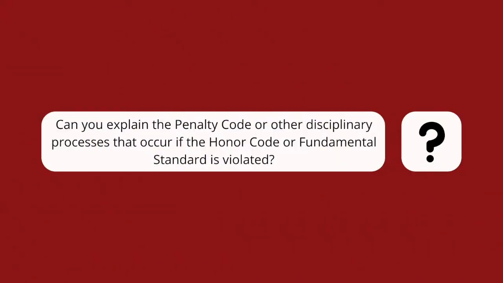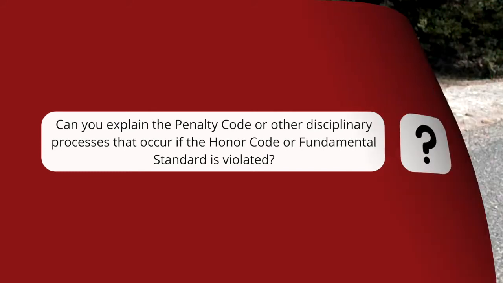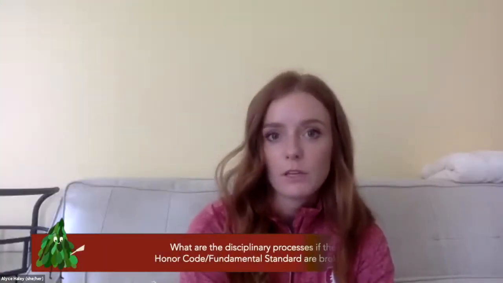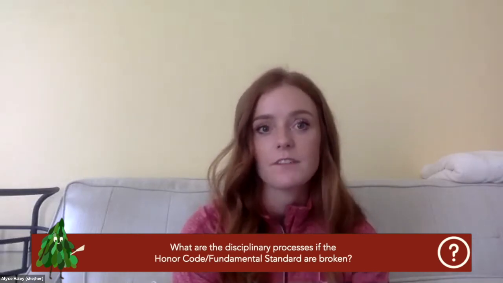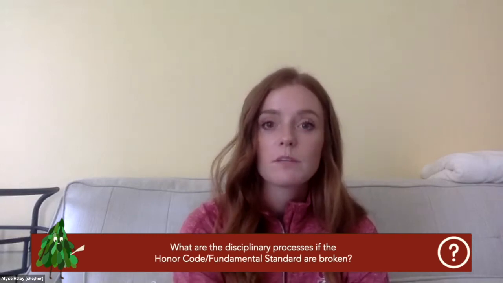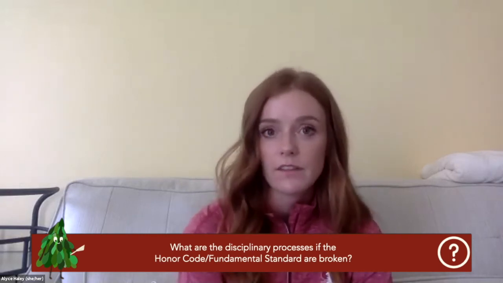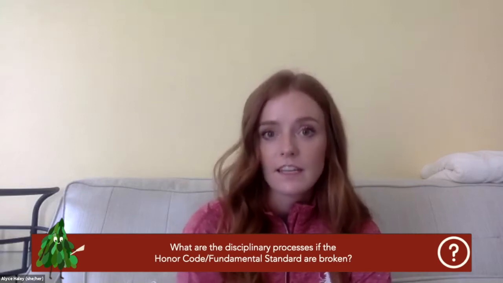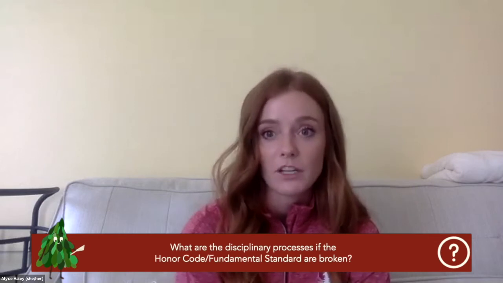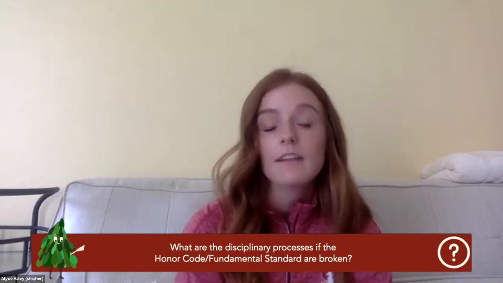Can you explain the penalty code and disciplinary processes should either the Honor Code or fundamental standard be violated? If anybody in the Stanford community suspects that a student might have violated either the Honor Code or the fundamental standard, then they can submit a concern to our office, the Office of Community Standards. Once we receive a concern, we then notify the student that the concern has been received and we initiate an investigation. During the investigation, the student has access to all of the information in the investigative file and is also able to share their perspective about what happened.